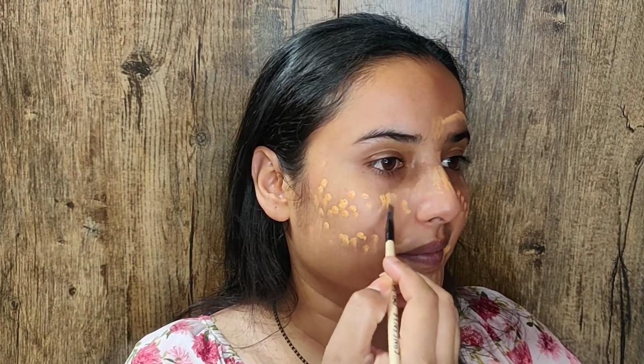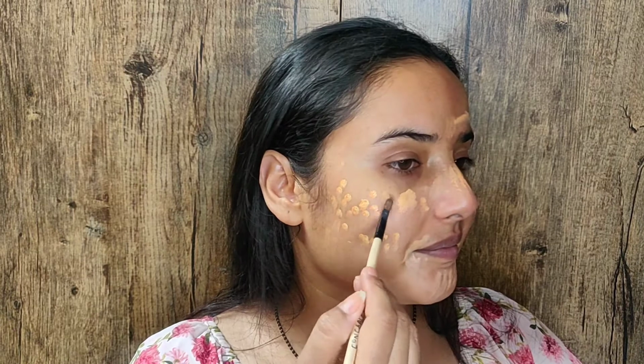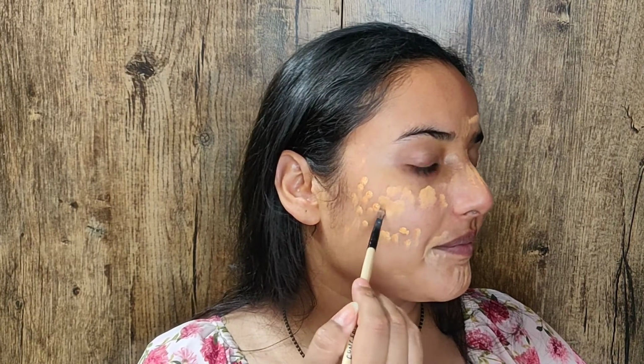Now we will apply color corrector to the pigmented area. I have applied peach color by mixing orange and yellow because I do not have that much dark spots. Apply it wherever needed.